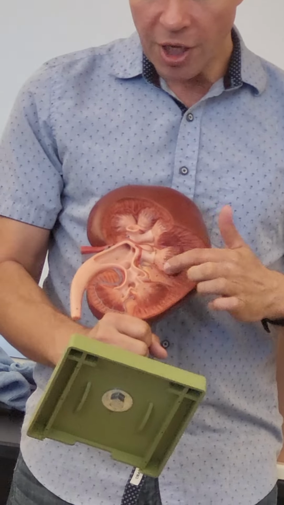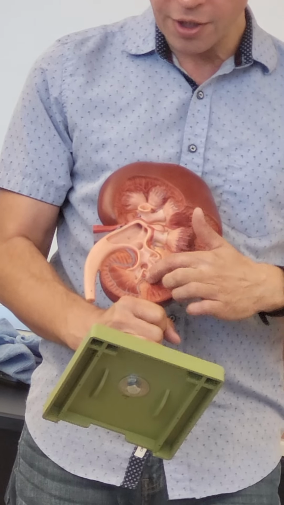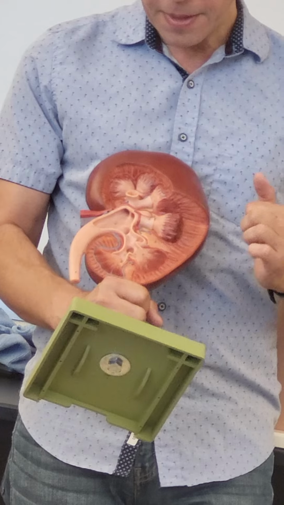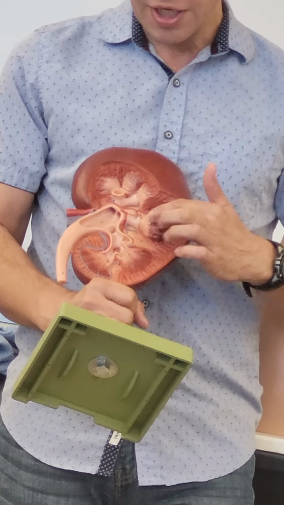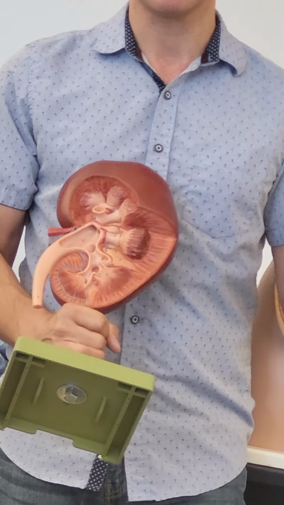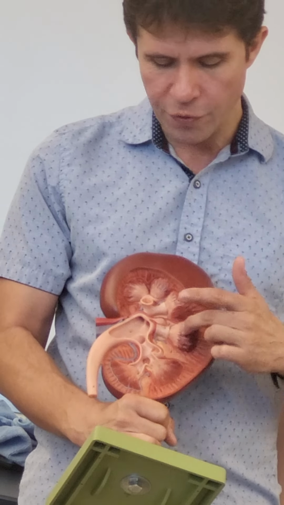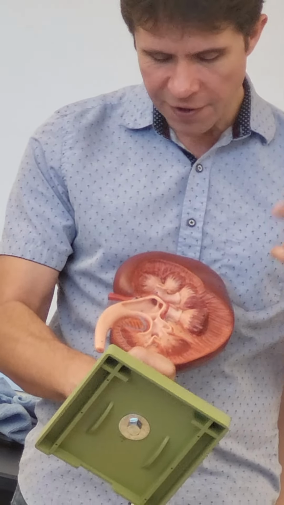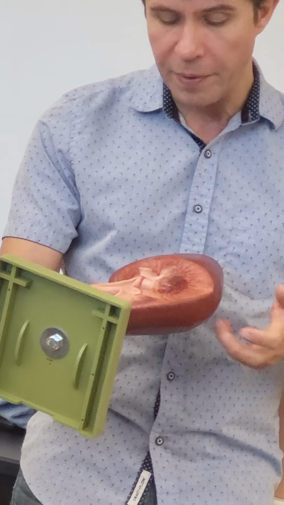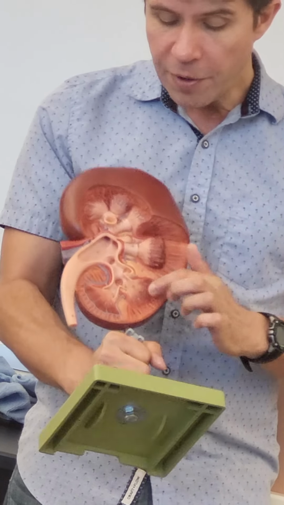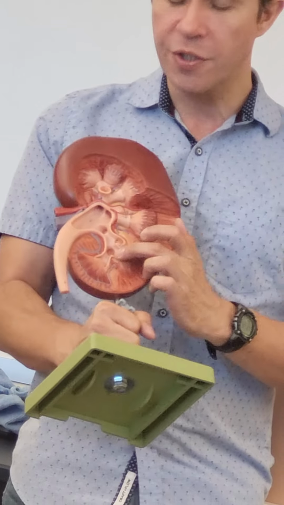But anyway, in the medulla, we have these pyramids of the medulla, and you see them back, they're like this. There are several pyramids in the kidney, probably between, I don't know, 6 and 10 or something like this. 1, 2, 3, 4, 5, 6 here, more maybe from the other side. So, pyramids is where the urine is concentrated.